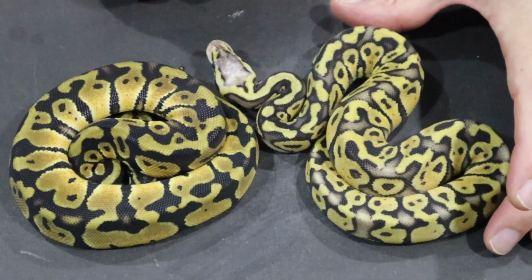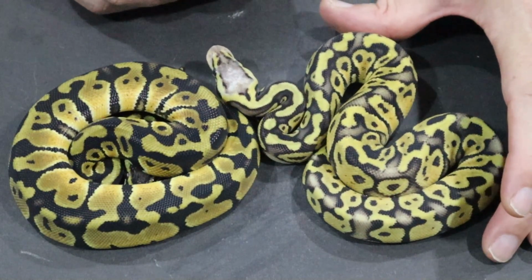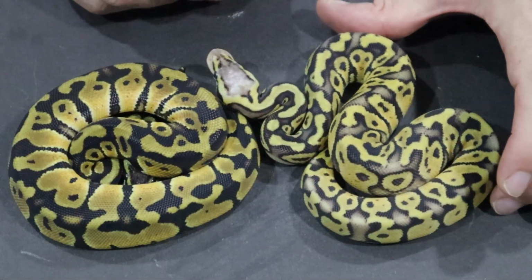And the homozygous form of pastel, or super pastel, looks like this.